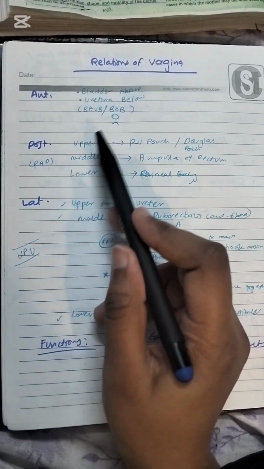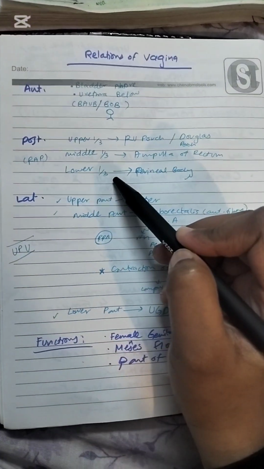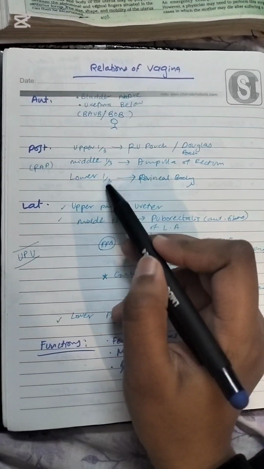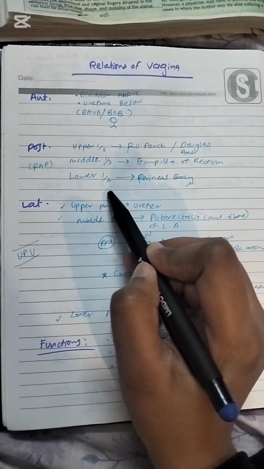Posteriorly, what do we have? We have Rap. So we have upper one third, middle one third, and lower one third. We're going to have rectouterine pouch or pouch of Douglas in the upper one third, and in the middle one third we are going to have the ampulla of rectum, and in the lower one third, what are we going to have? We are going to have the perineal body.